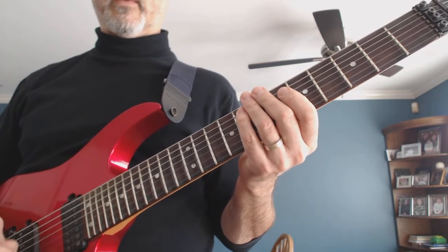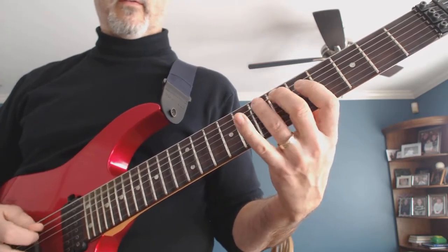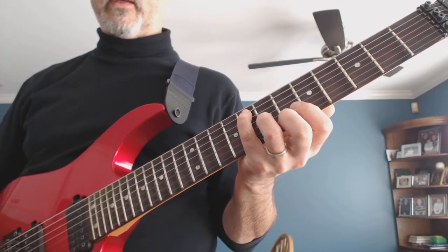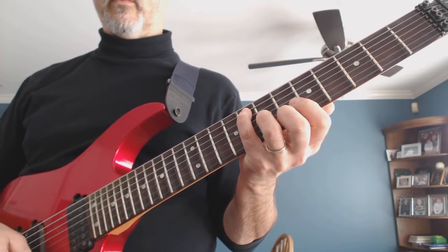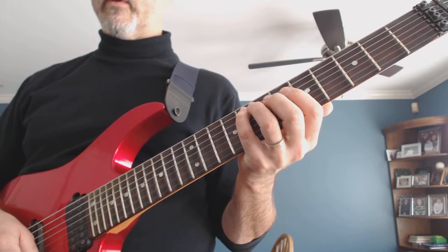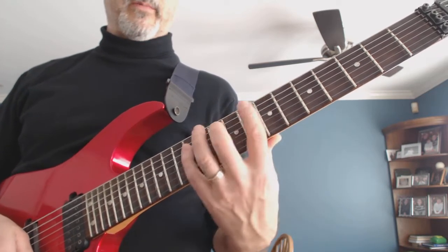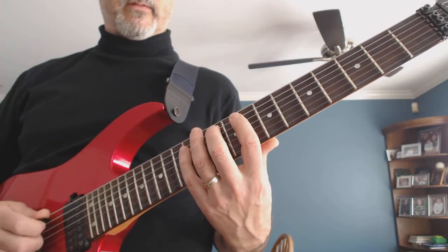So its relative major then would be 3 frets up from there, so that would make it C. And the mode that we would use when we are grabbing the major on the low E string would be Ionian.